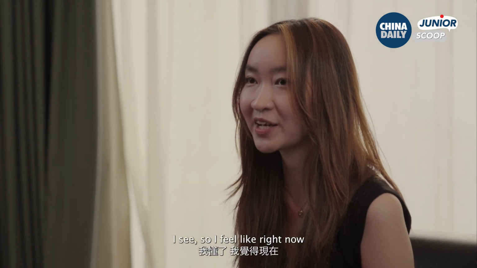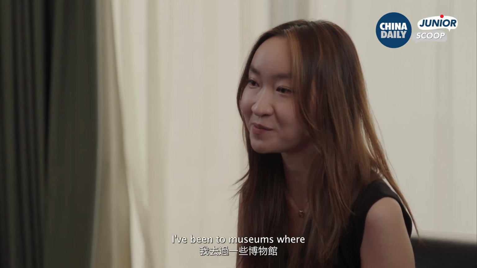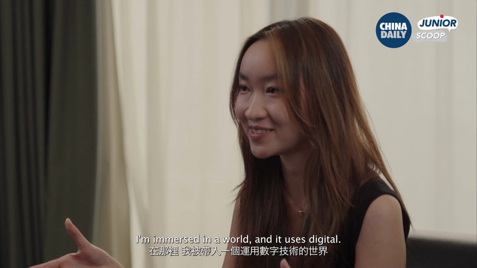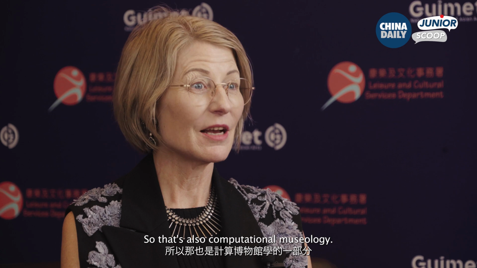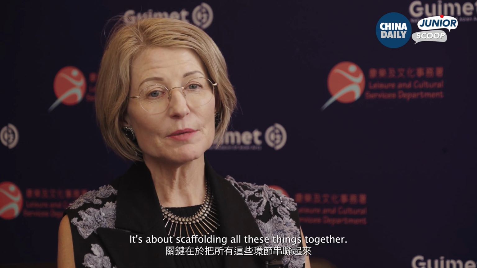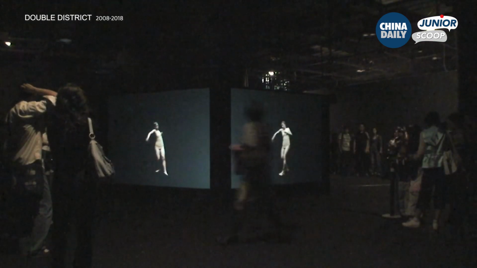I see. So I feel like right now, computational museology is actually a pretty big part of most museums nowadays. I feel like even in Hong Kong, I've been to museums where I'm immersed into a world and they use digital. So that's also computational museology, right? Of course. It's about scaffolding all these things together.